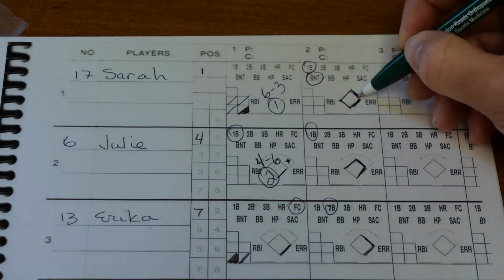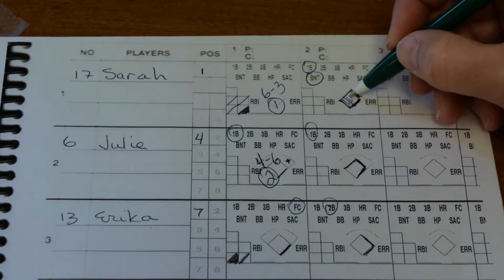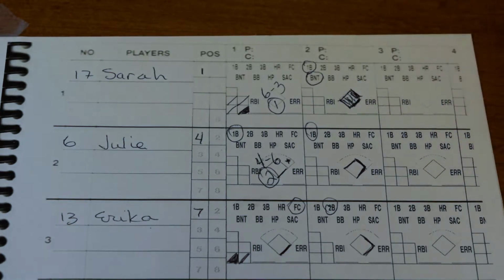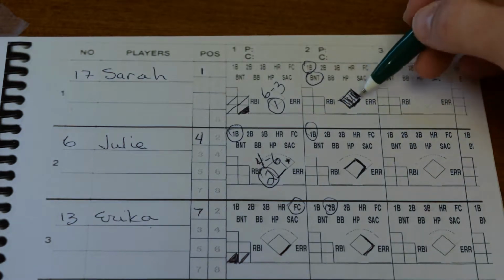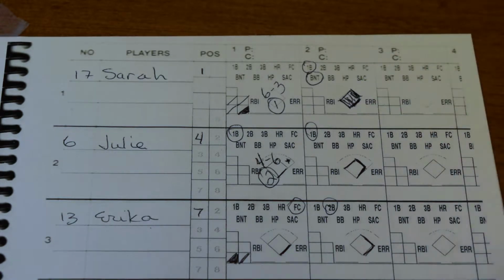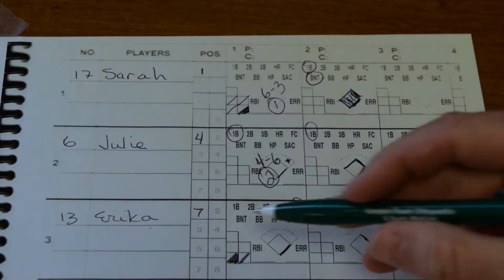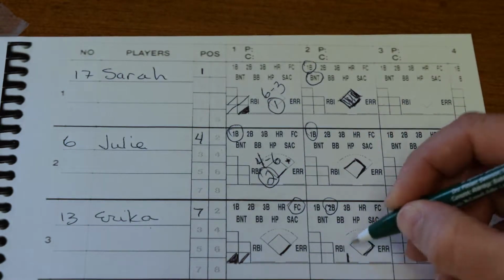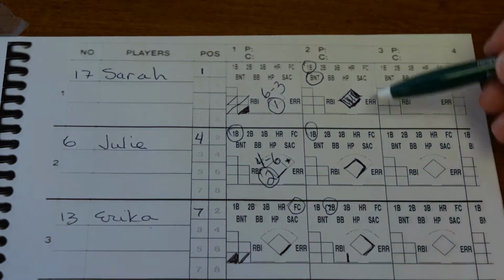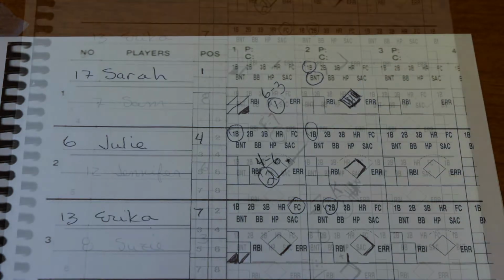So we're going to color in the box. That's so at a glance you can quickly count up the number of colored in boxes and figure out how many runs we have. Erica also gets credit for an RBI, a run batted in, because Sarah scored when she hit that ball.